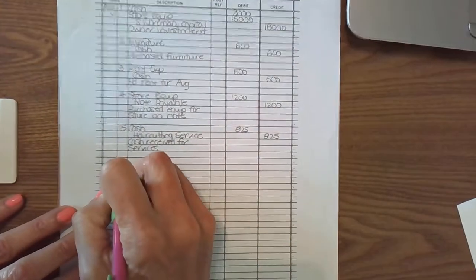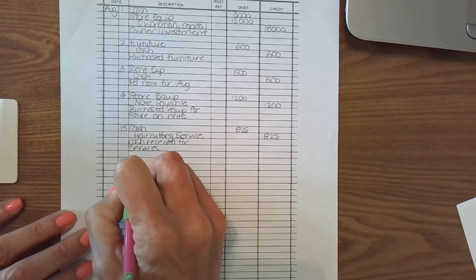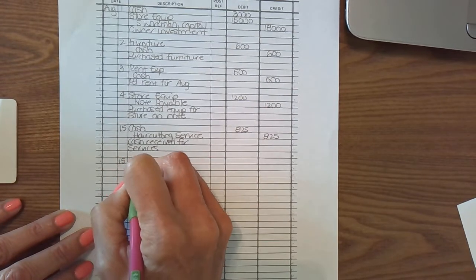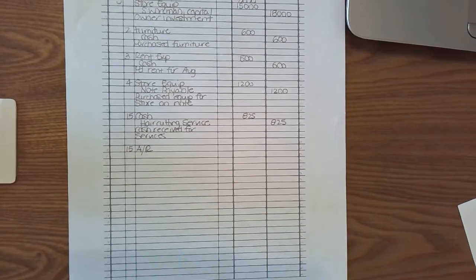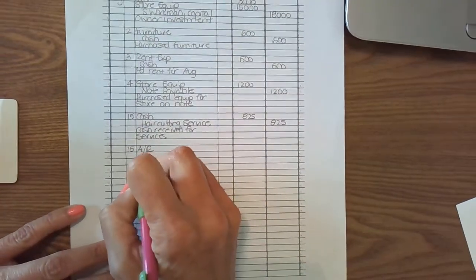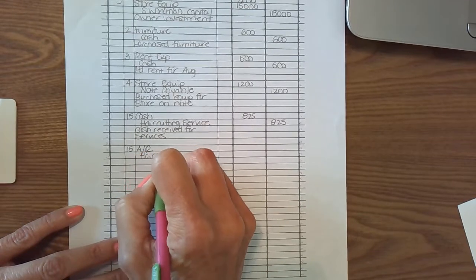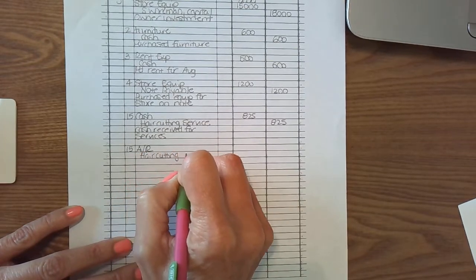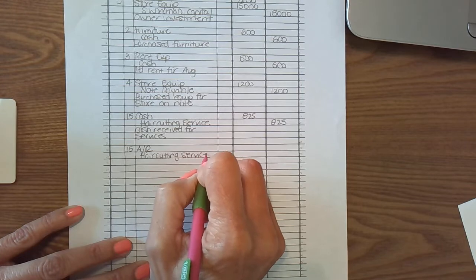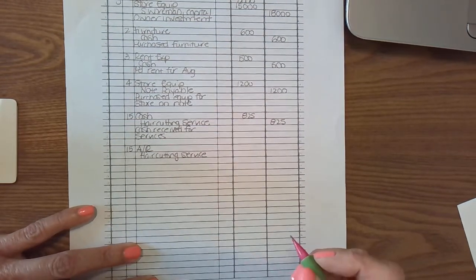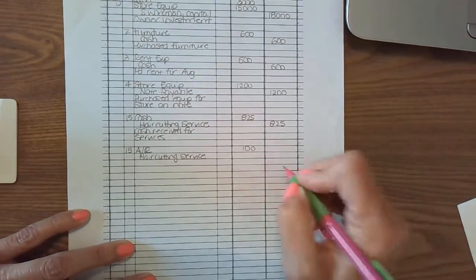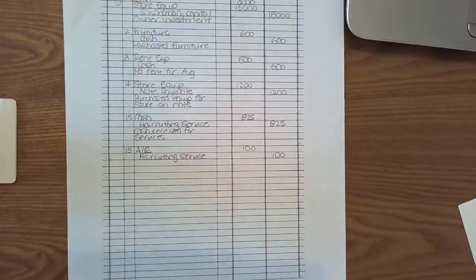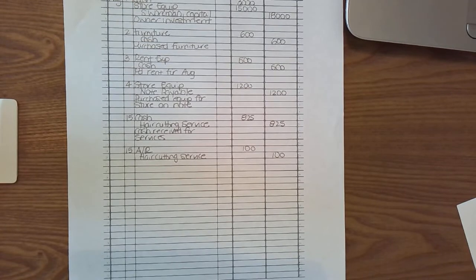So again, on the 15th, we'll put the date. You can abbreviate accounts receivable on the journalizing, A/R, and if you email me, I will use A/R. And then we have our hair cutting service. And this is going to debit or add to accounts receivable $100, and then add to our revenue account on the credit side $100. Explanation for this one is provide service on account.